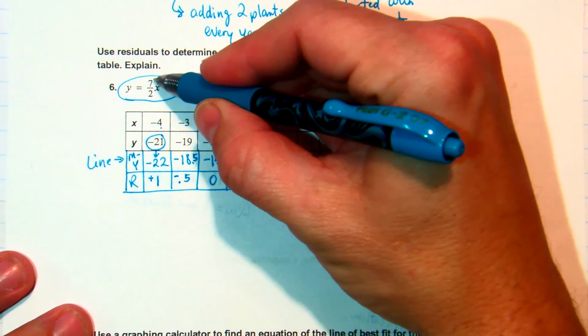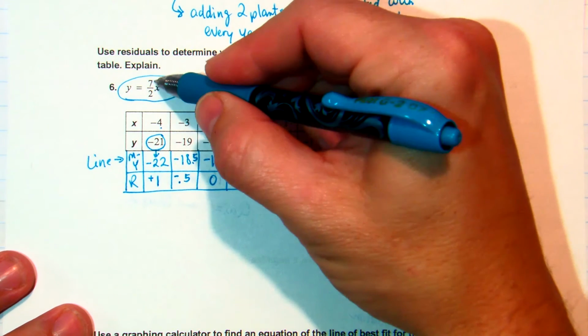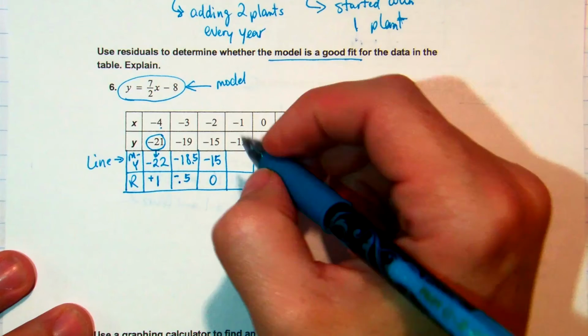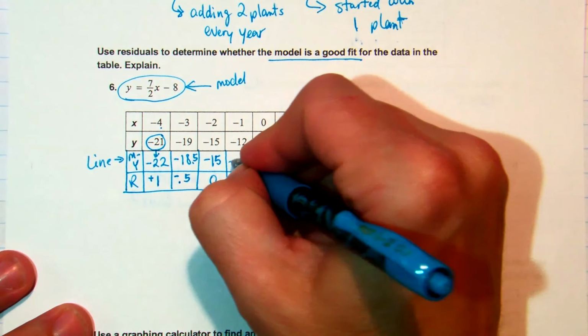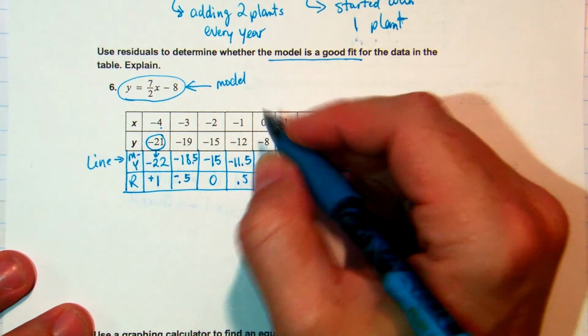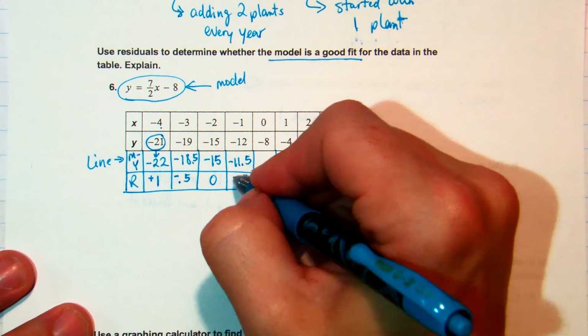1 times 7 is 7. 7 divided by 2 is 3.5. 3.5 minus 11 is going to be a... I'm sorry, it's going to be a -11.5. So this one's going to be off by 0.5, and again, this is below the line, so that's a -1/2.